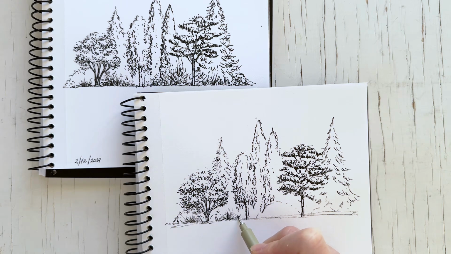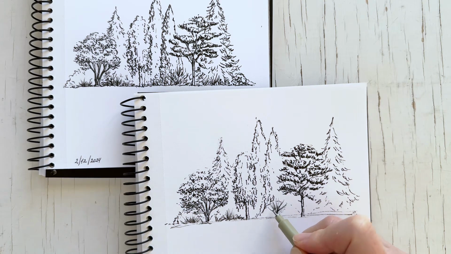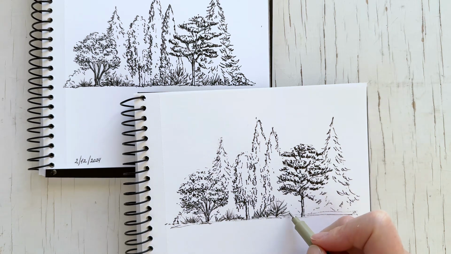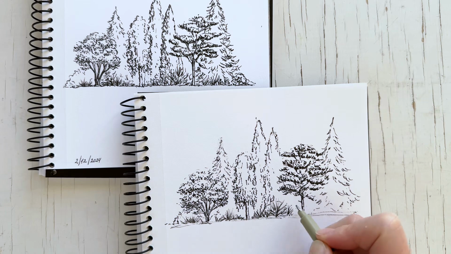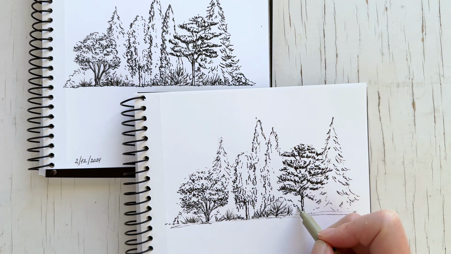So some of them are a bit lower, some of them are a bit taller. And my strokes always go up, so I have pointed tips of the branches. And a bit more layers.